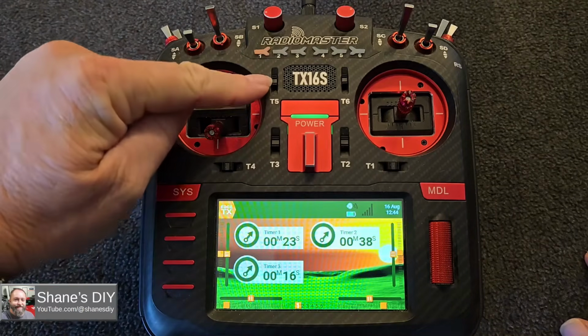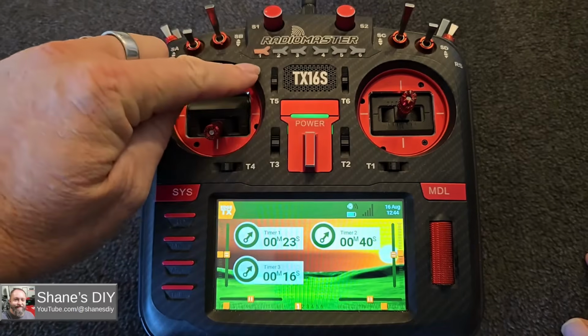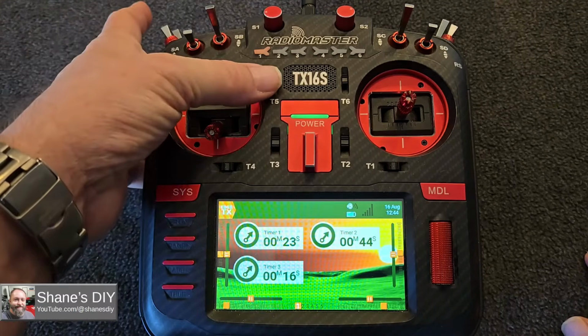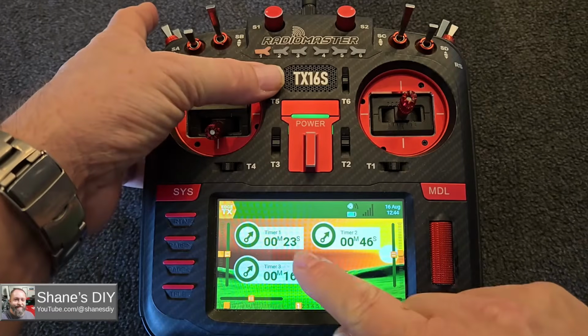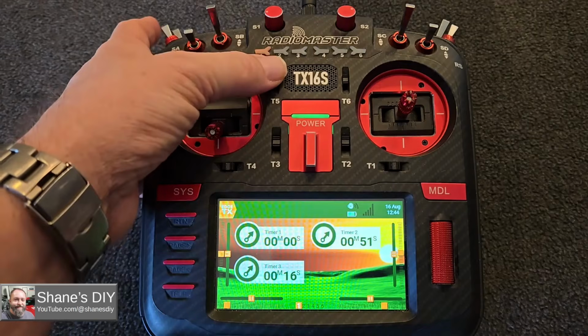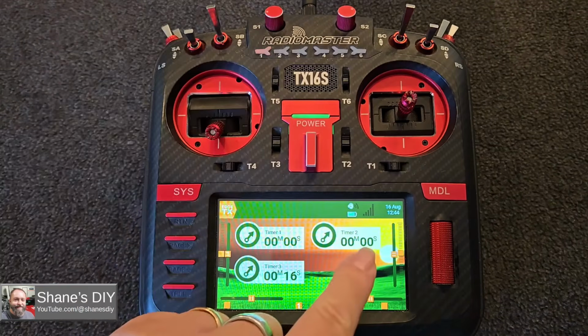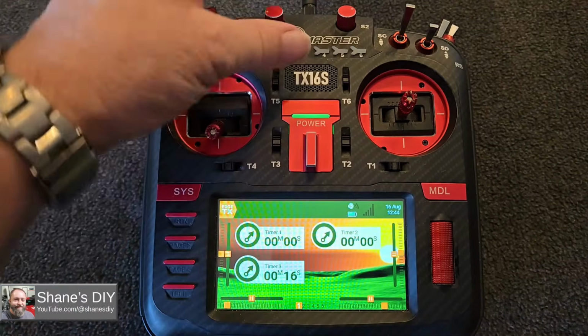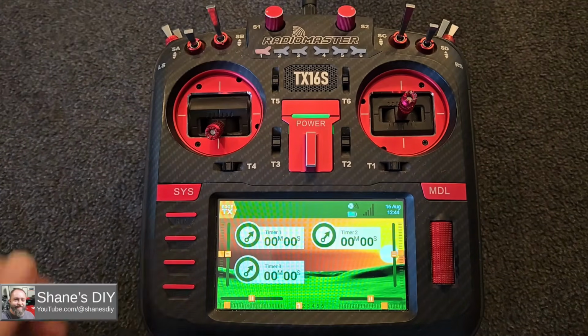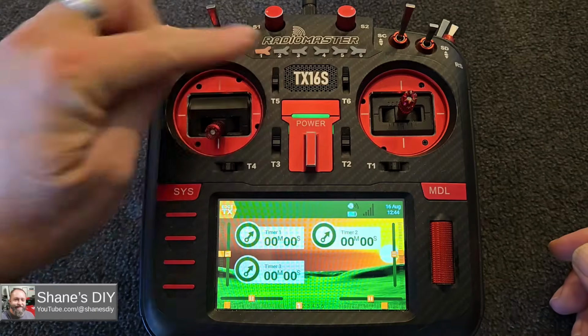So the way I did it, you can use any switch or button you want for this. I've actually reconfigured my T5 and T6 to not be trim switches, but just momentary switches. So if I do T5 up, you'll see that will reset timer number 1. If I do T5 down, it'll reset timer 2. And then T6 up, I've got that one reset in this.